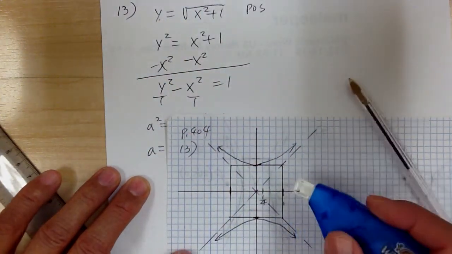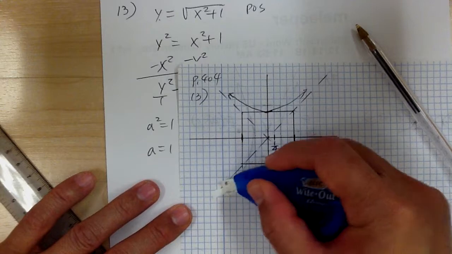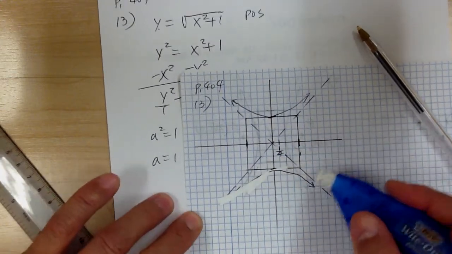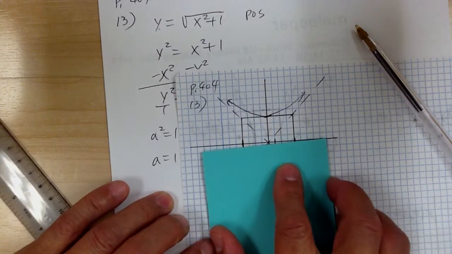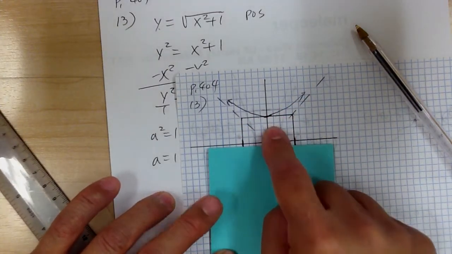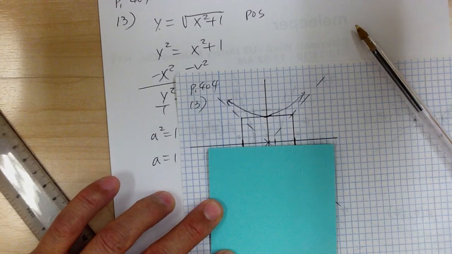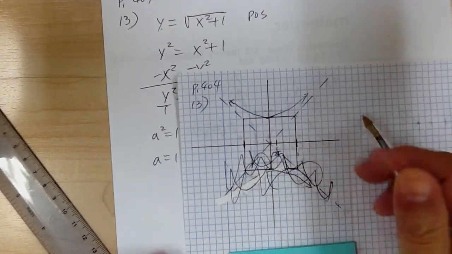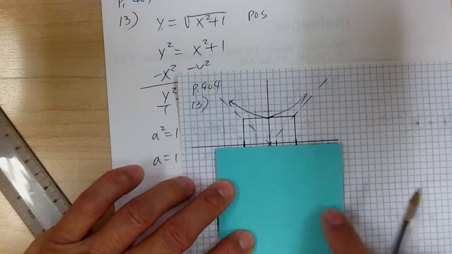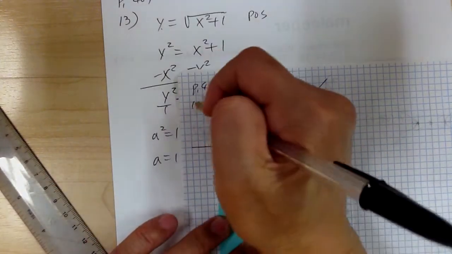That means anything below is going to be non-existent, okay? So basically what you have is going to look like this. So that will be your graph, okay? So go and erase the bottom half. Okay, erase the bottom half. So all you have is the top. Okay, so that would be the answer for number 13.